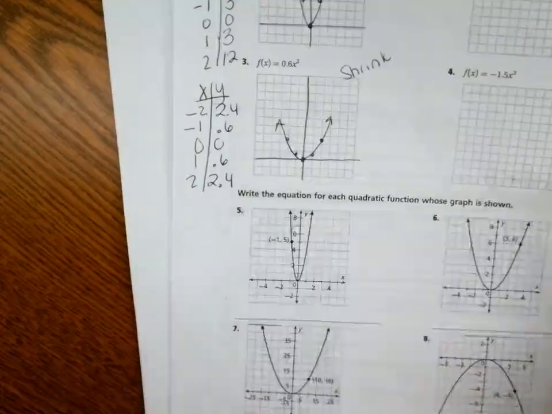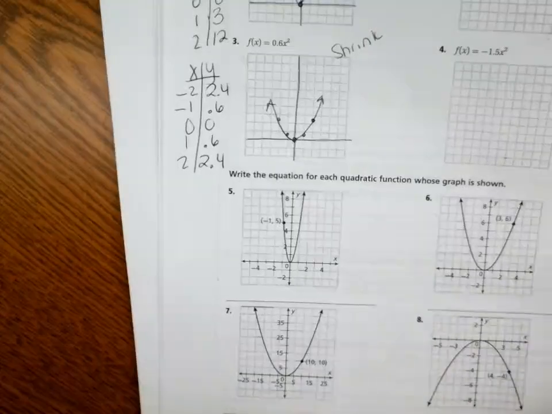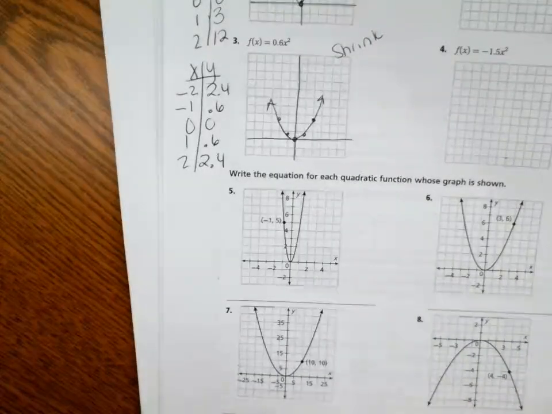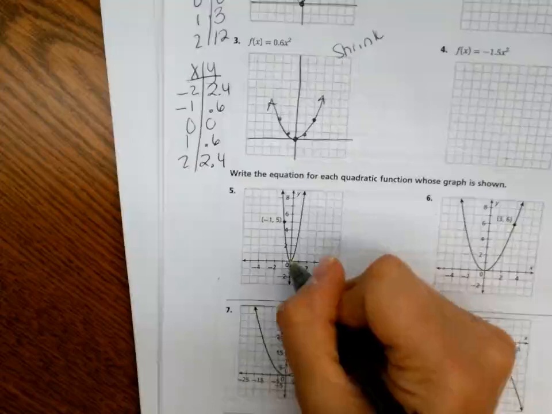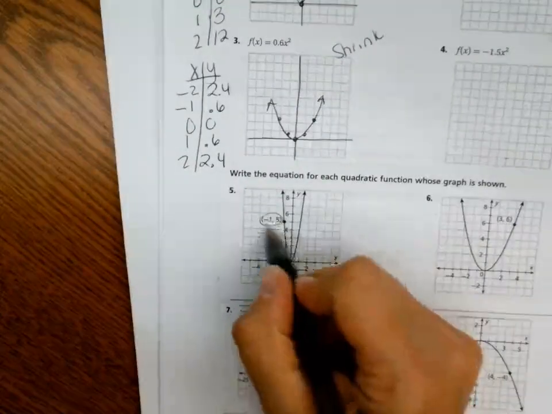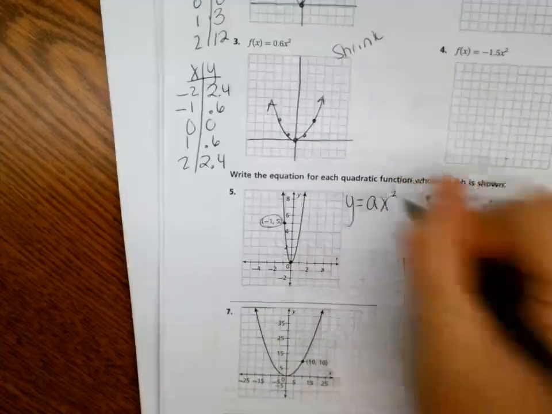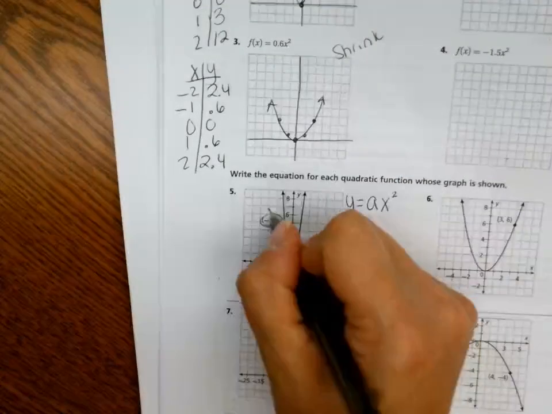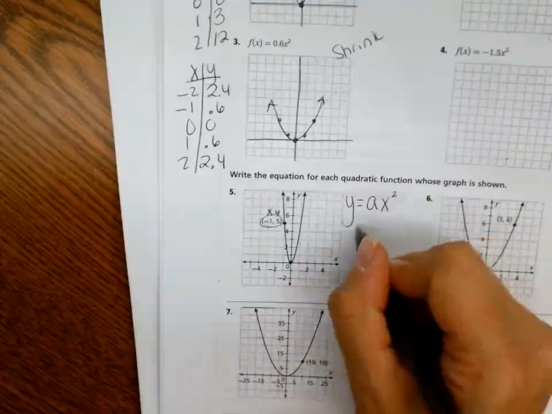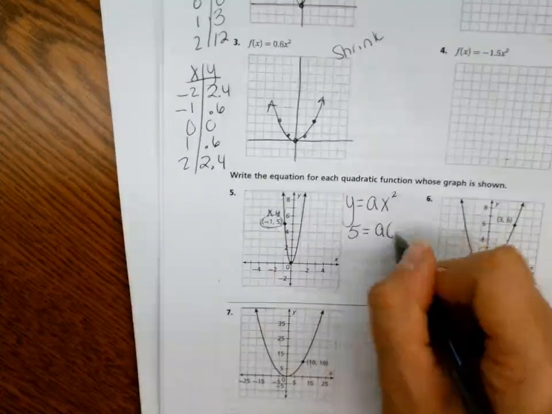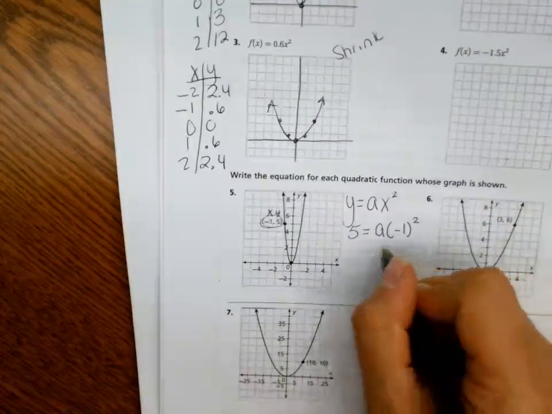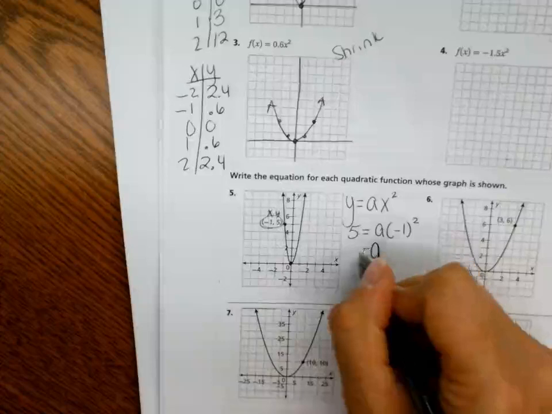Write the equation for the quadratic function whose graph is shown. All right, so we definitely have a 0, 0, and we have this point right here. So y equals ax squared, right? This is your x, this is your y. 5 equals a times -1 squared. 1a, or a, equals 5.